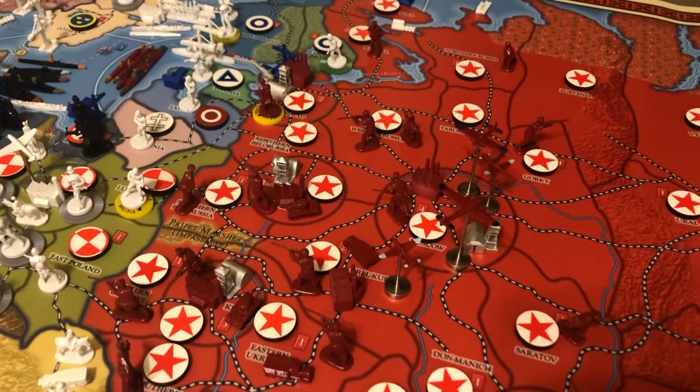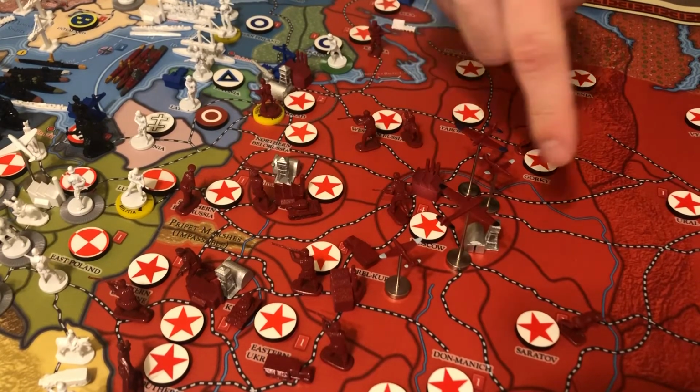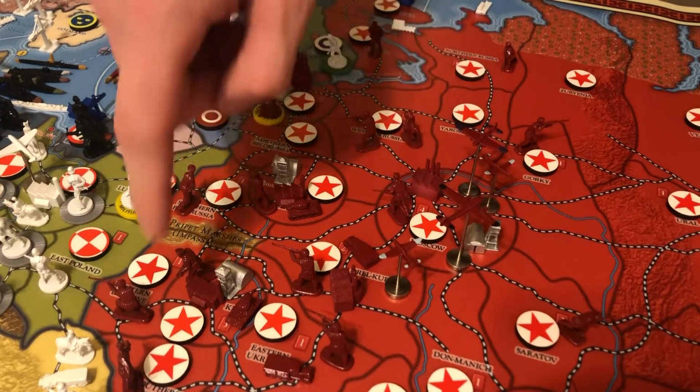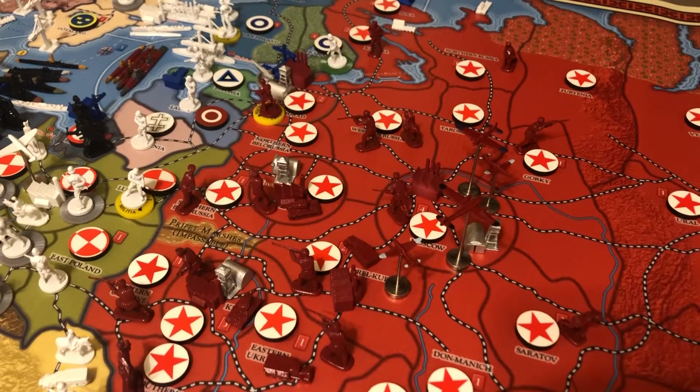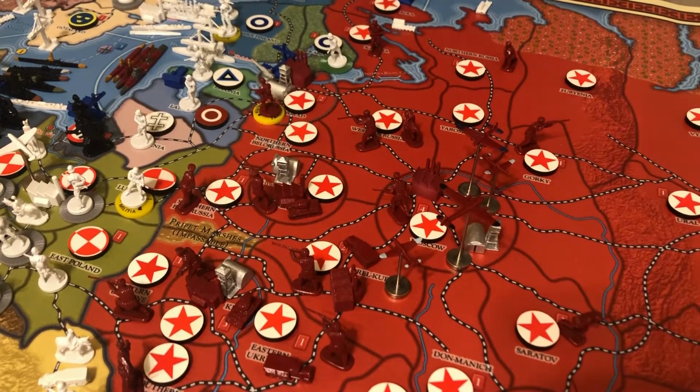A couple more things about the map. Any of these circular territories are called cities because they're cities which exist in real life. And they have their own combat modifiers for the defense. So any defending ground units in a city get +1 to their combat on all rounds.